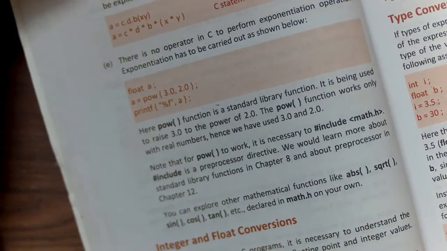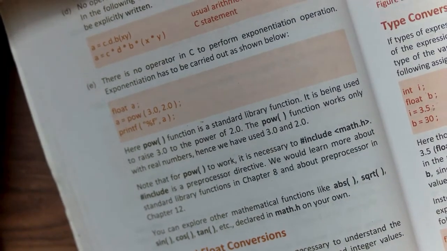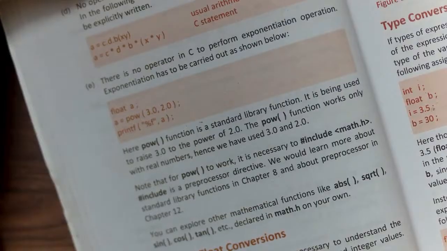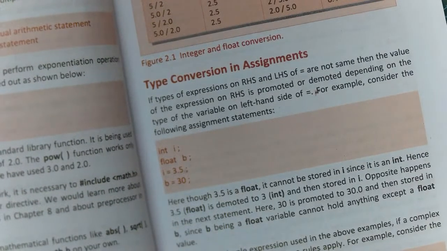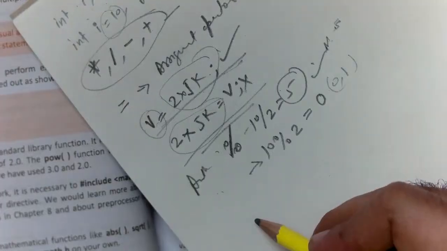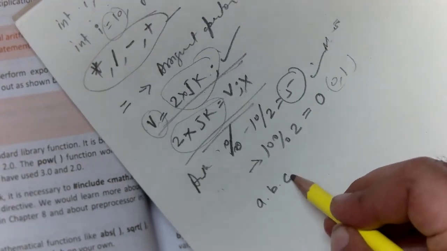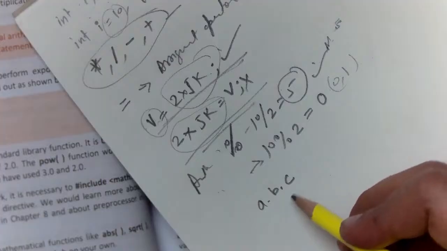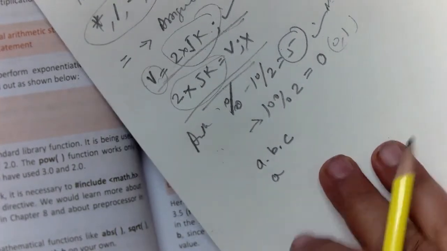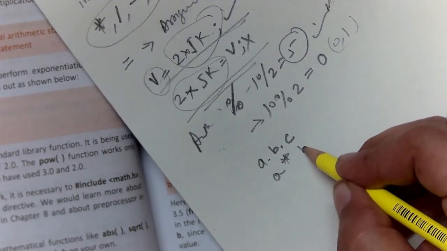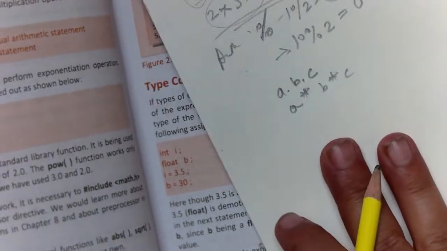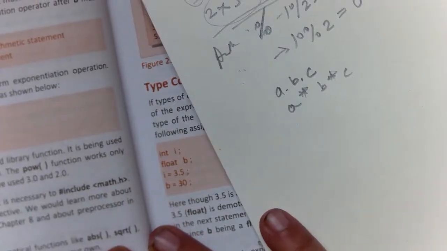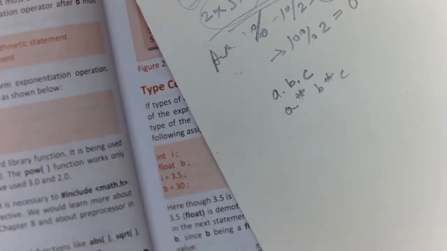No operator is assumed to be present. It must be written explicitly. A = b * c. In this, a b c doesn't mean multiply. You have to specifically write it like this: a * b * c. Then it will be understood by the C language.